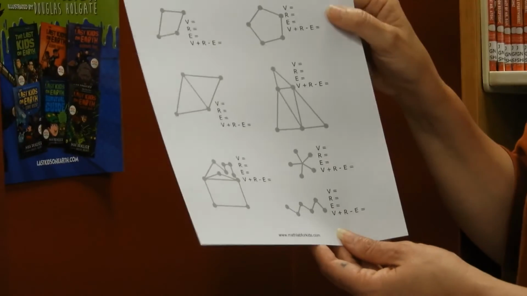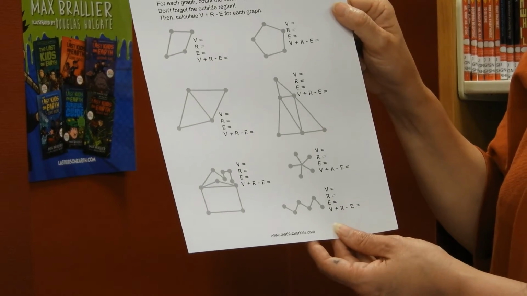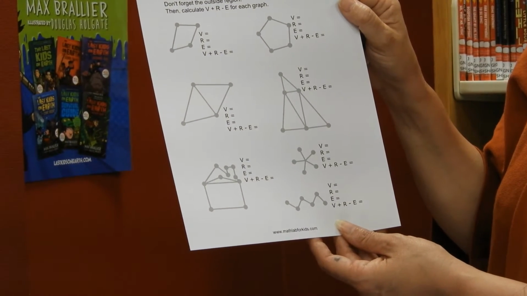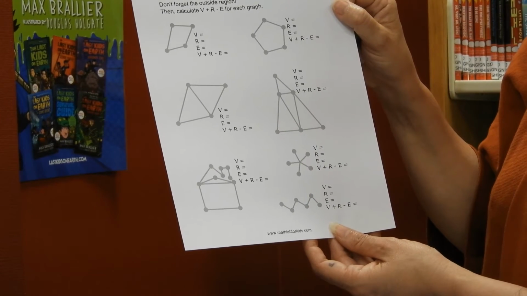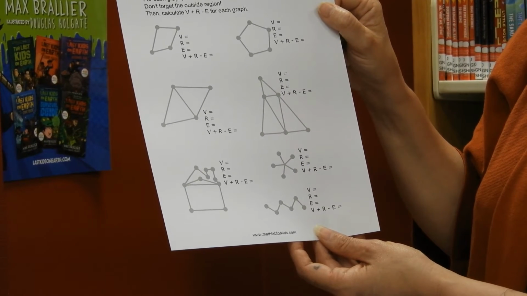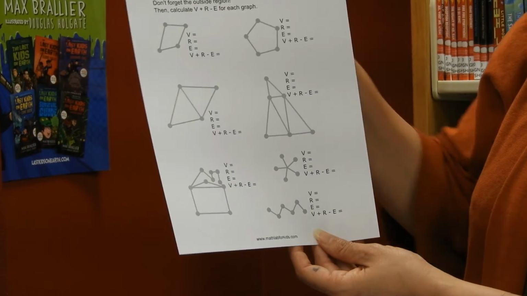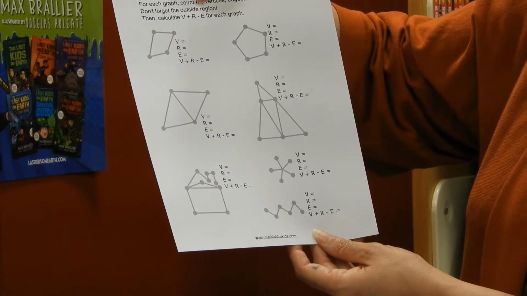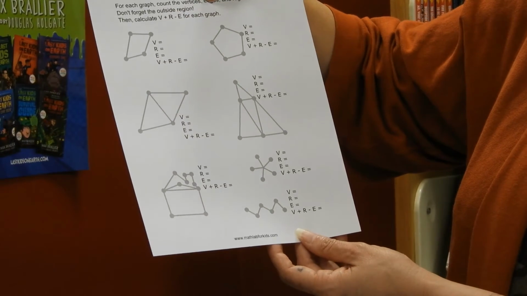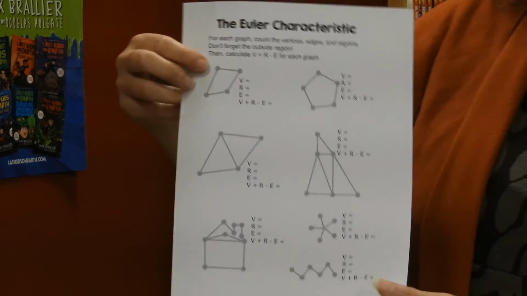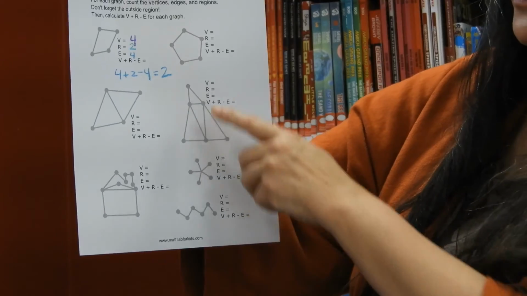So the Euler Characteristic says for each graph, you're going to count the vertices, the edges, and the regions. Don't forget the outside region. Then calculate vertices plus regions minus the edges for each graph. So we're going to take the time to sit out and do each one together.